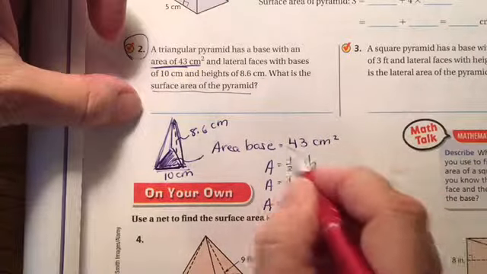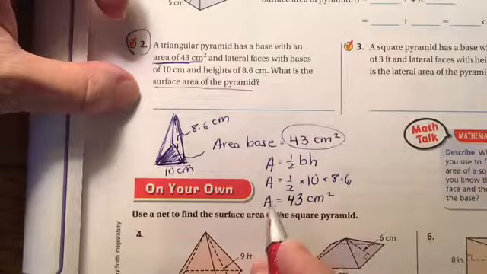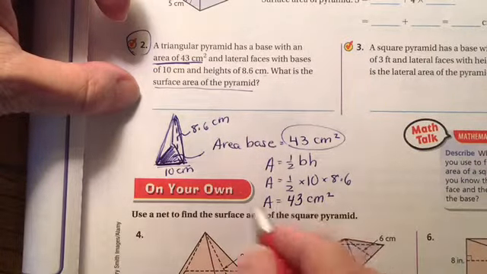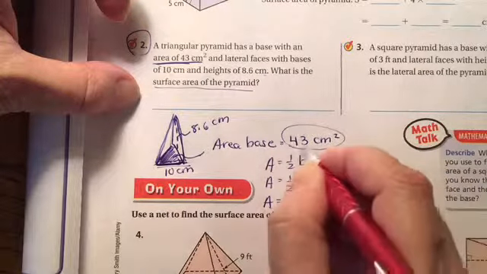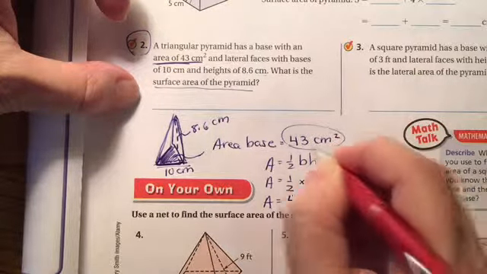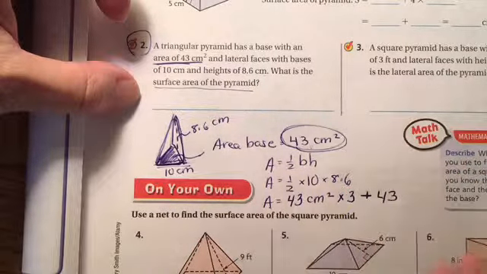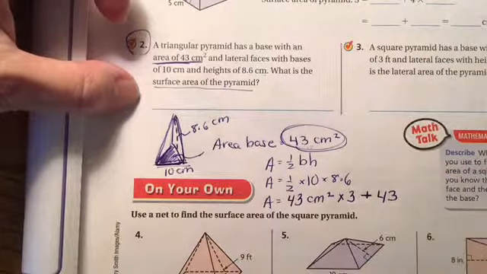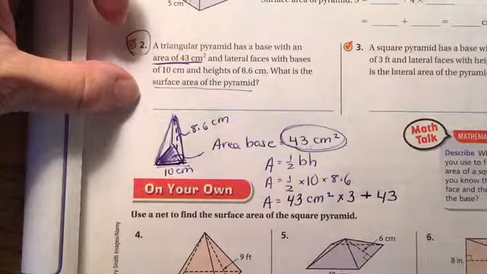Well, that's kind of strange. It matches that. It's kind of funny that they did that. Now, I have 3 of these though, all right? So I have 3 triangles on the side, so I have to multiply that by 3, plus I have to add on this 43 up here. So really, I actually end up having 4 times 43, but we'll leave it as 3 times 43 equals 129, and then add another 43.